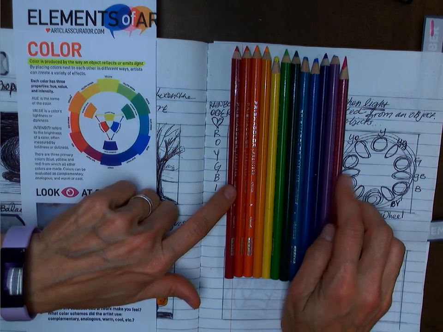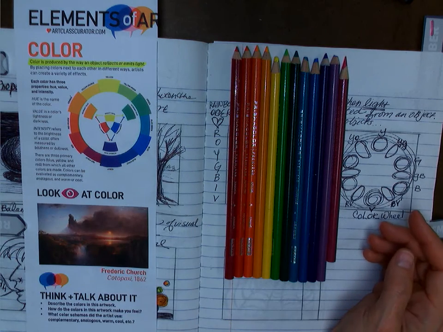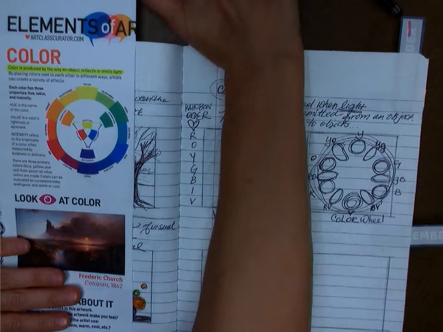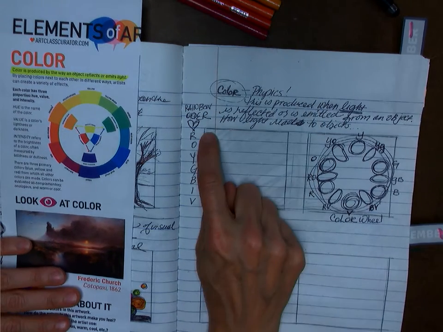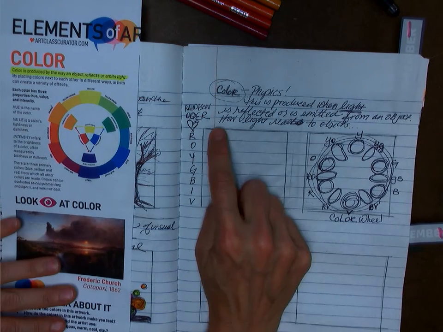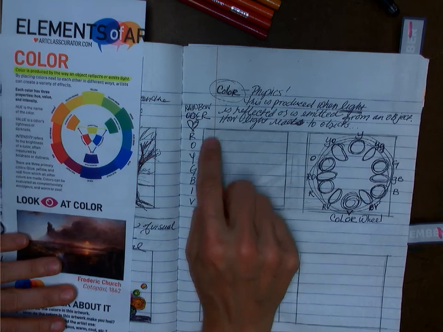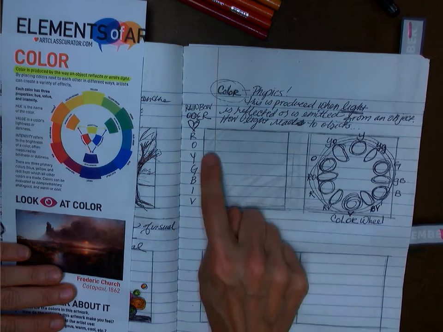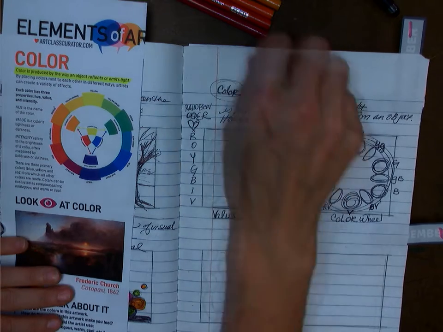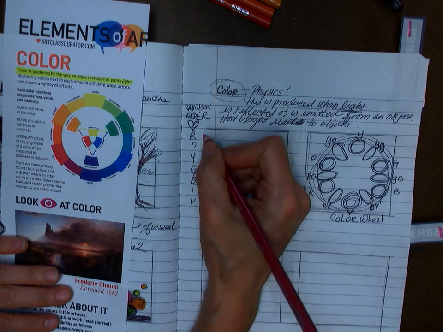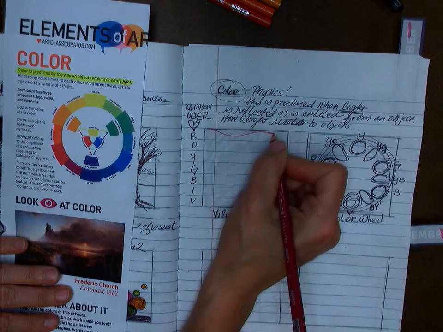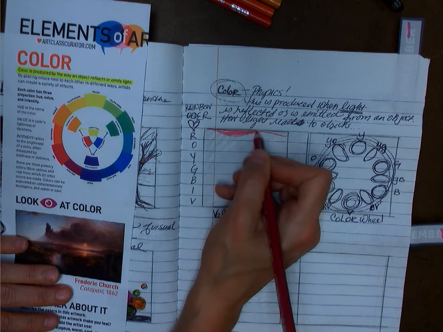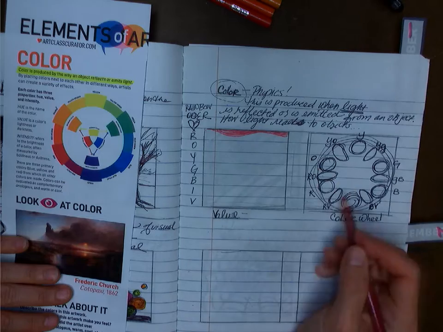Just for the sake of argument, over here, I did a color wheel. I started with my red and my yellow. So my red, my yellow, and my blue, or my cyan, my magenta, and my yellow. My violet.